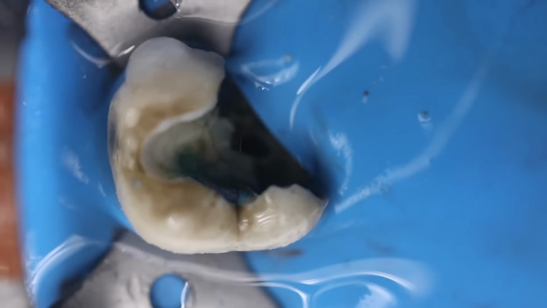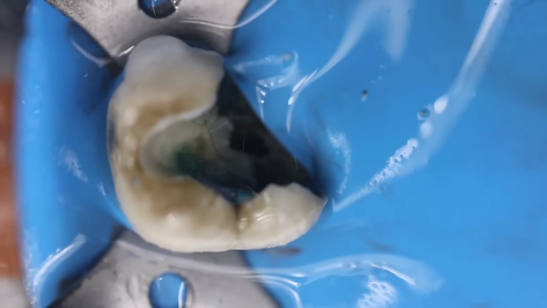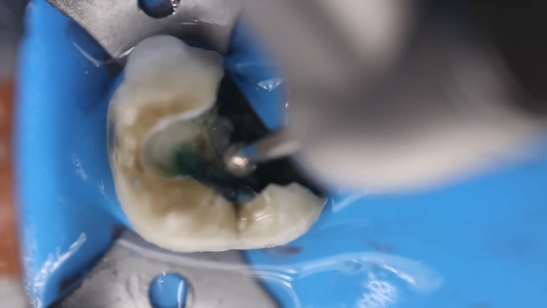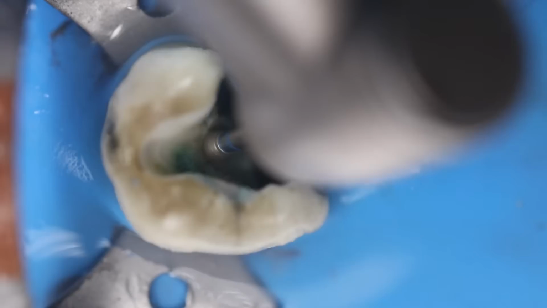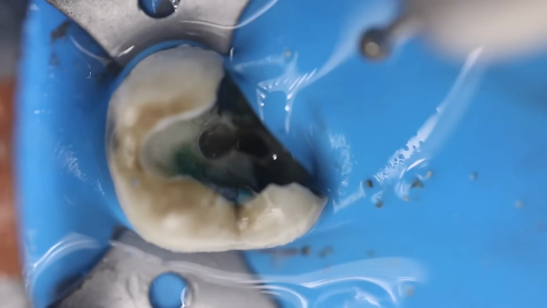Now you can visualize that we are deep inside and we are on the roof of this pulp chamber. So we are just waiting for the bird drop. Now we can just approach in the center. See, this is the bur drop that we get.